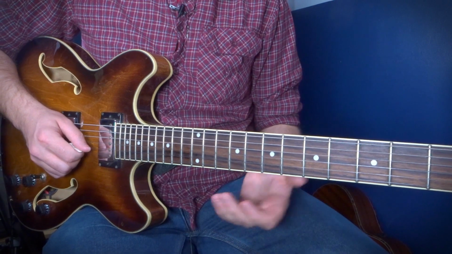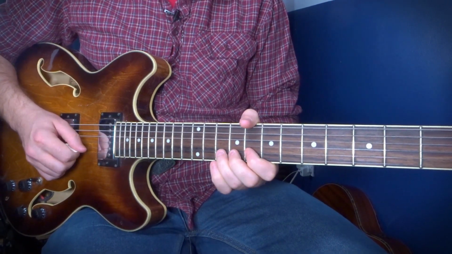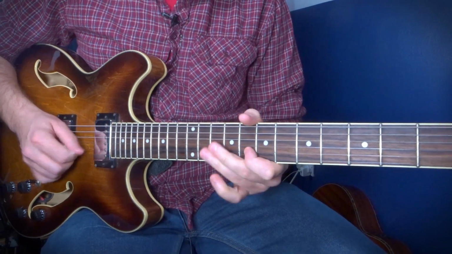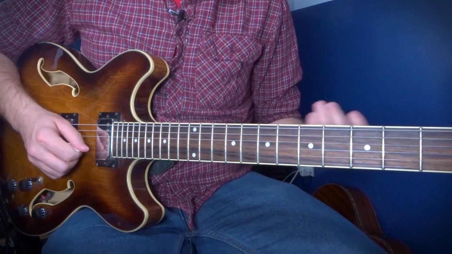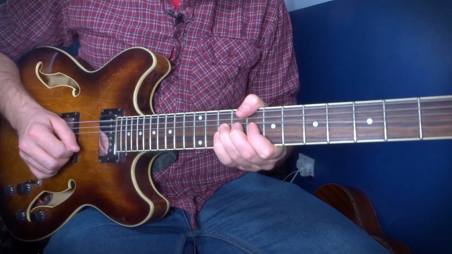Then I've got a little phrase afterwards, again all around E minor. What was it again? Again, just a similar kind of idea, but with some slides. This time that one had more bends. This one starts with a bend and release.